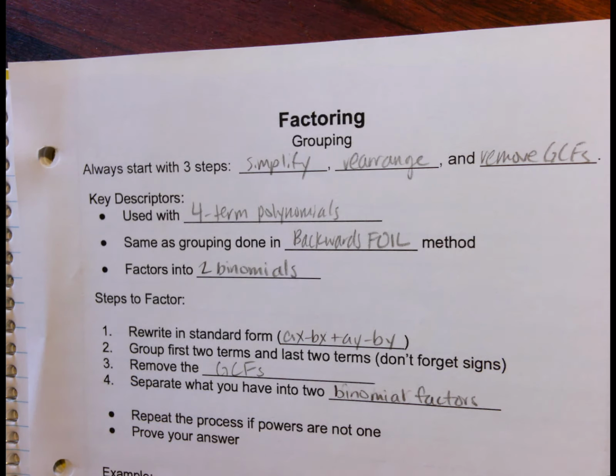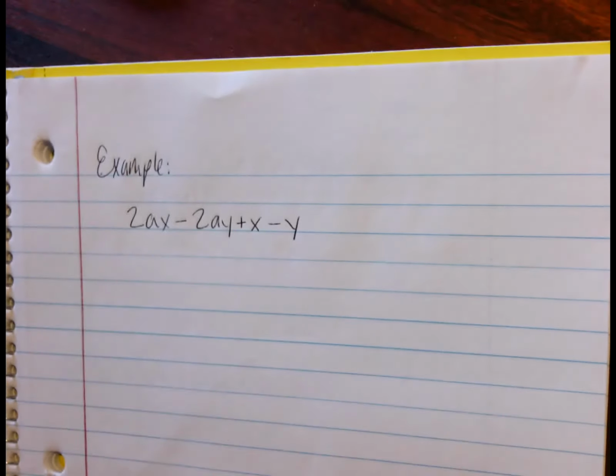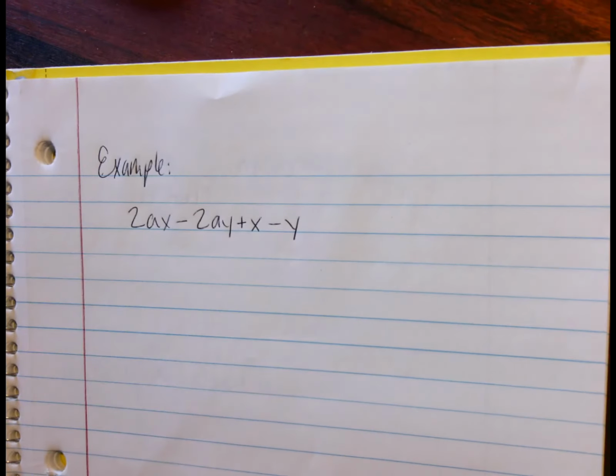And so the steps for that, we're going to rewrite it, make sure it's in standard form. We're going to group the first 2 terms and the last 2 terms. We're going to remove the greatest common factors, and then we're going to separate what we have into 2 binomial factors, okay? So here's the example problem that we're going to start with.